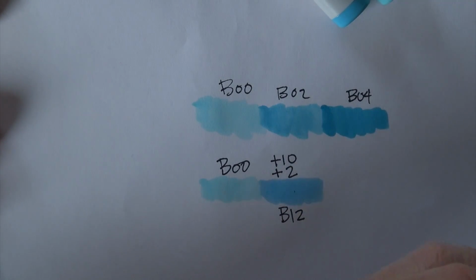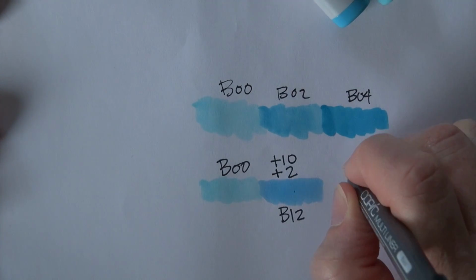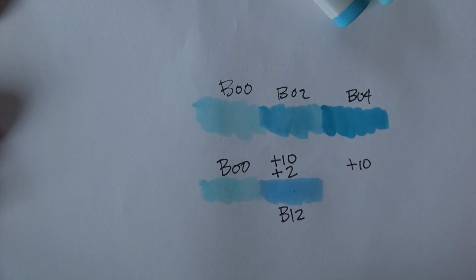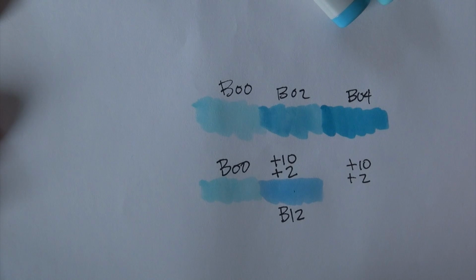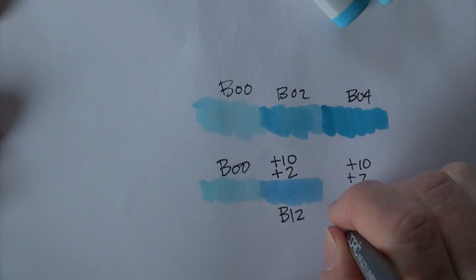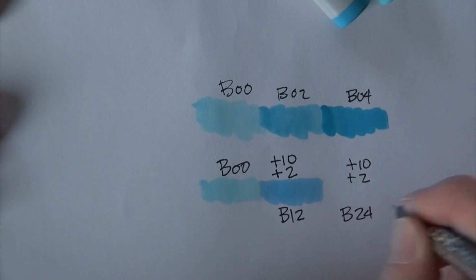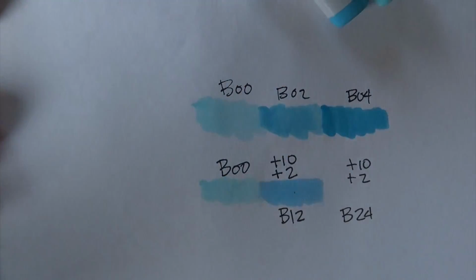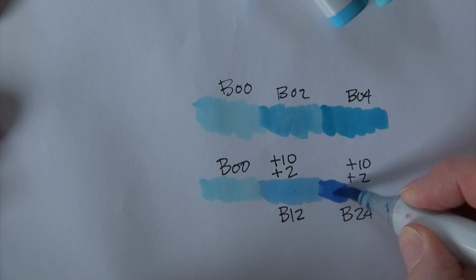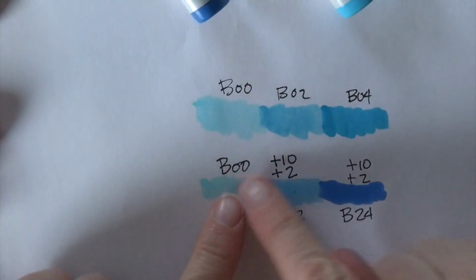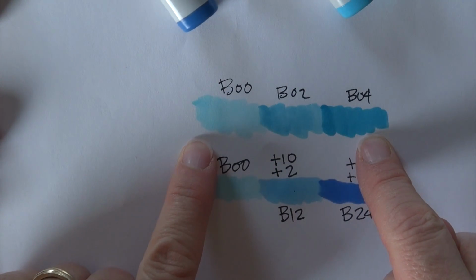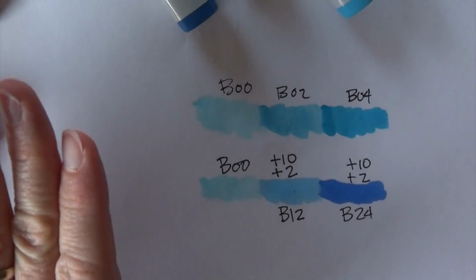The next jump, if I go 10+2 again, so I jump up in saturation again, that's my 10, and then I jump up in value again, that's my 2, takes me all the way to a B24, which in the blues works out nice and neat. I actually have a B24.